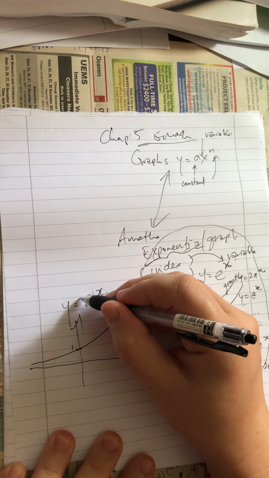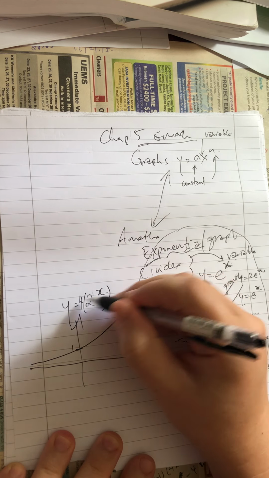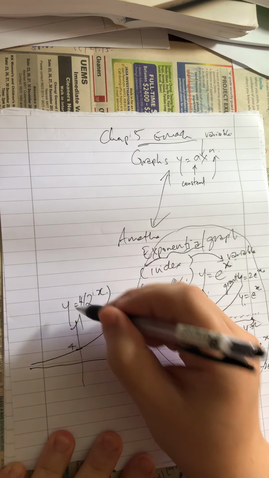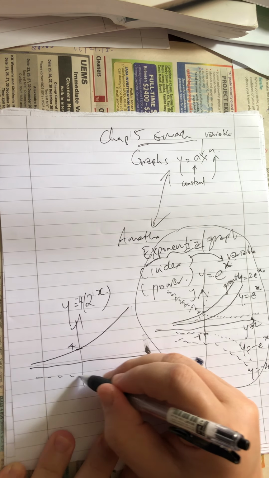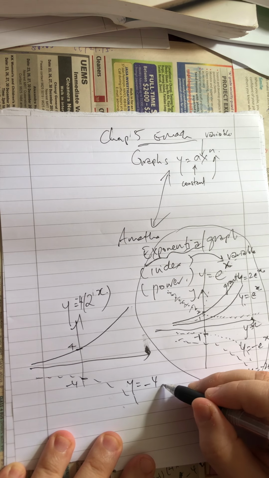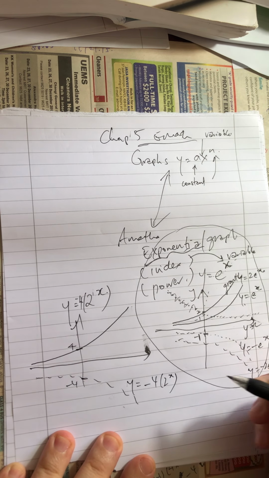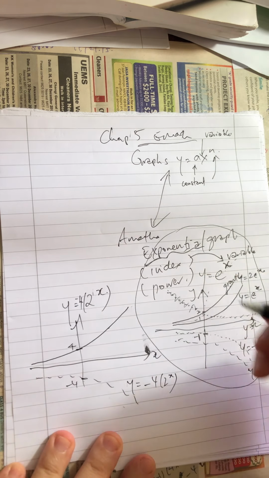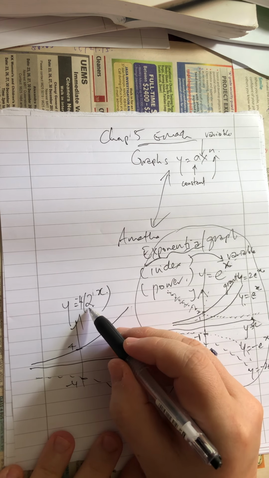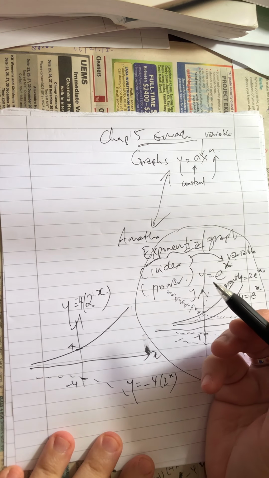But if there is a number, let's say 4 here, 4 times this, then this will be 4. If it is a minus here, then you'll be this. So I hope you can go back and recall what you have learned for the exponential graph. You're expected to know this in Emaths as well, but they won't really use e, they will use numbers like 2 or some other numbers.